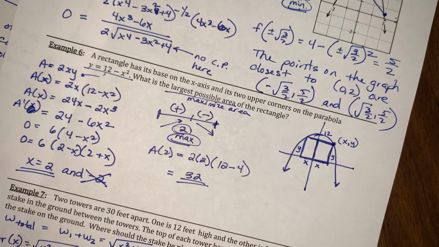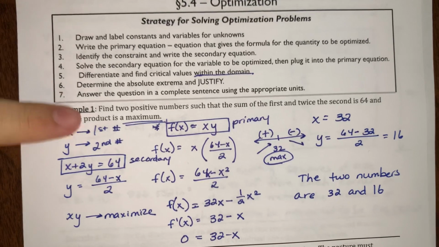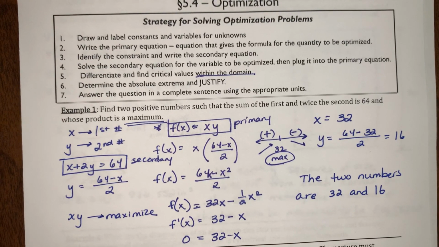So the best thing you can do is practice all of this by doing the problem set. I gave you plenty of problems to practice so that you can be as ready as possible. So hopefully that was helpful. Keep these steps in mind and take care.